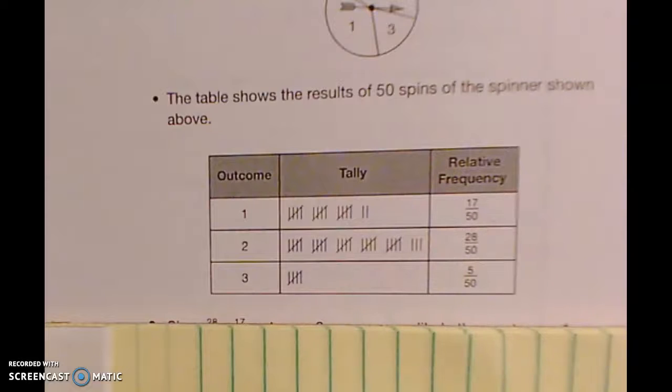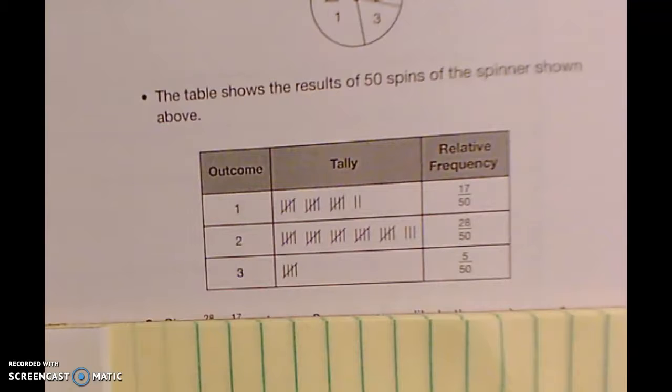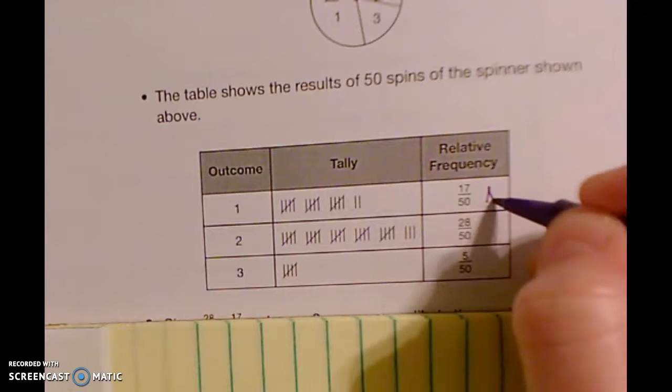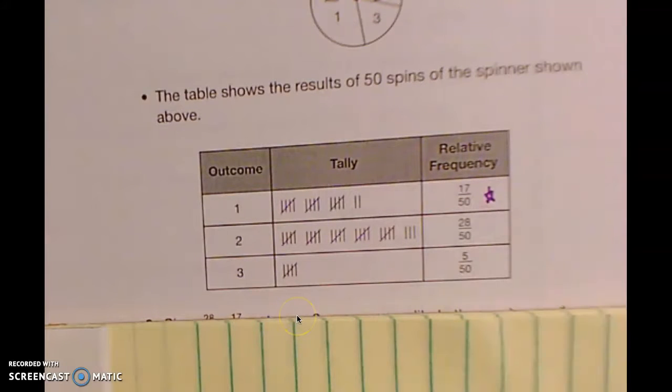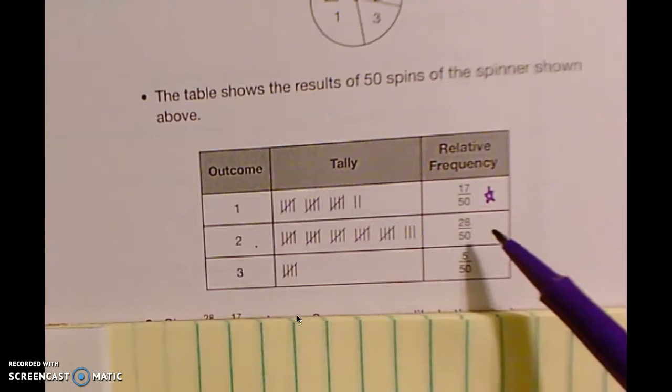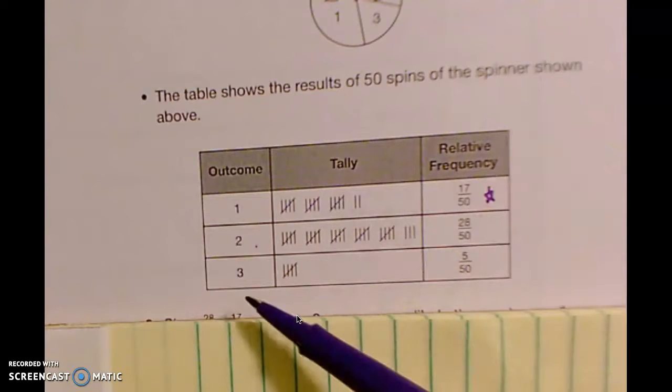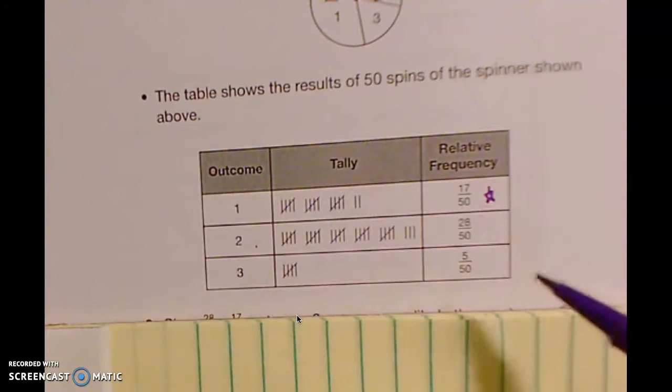All this is saying is that I am estimating the probability of outcome 1 to be 17 over 50. Same with region 2 and 3, I'm estimating the probability of outcome 2 to be 28 over 50, and the probability of outcome 3 to be 5 over 50.